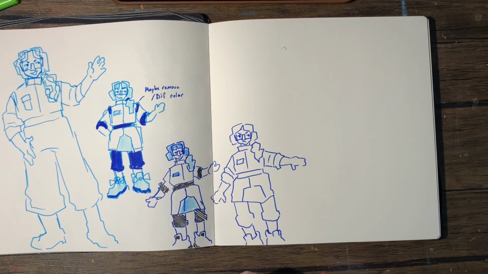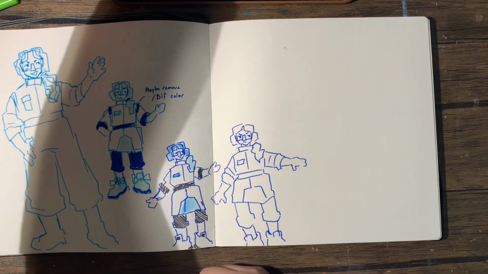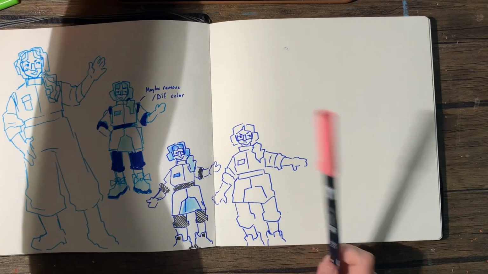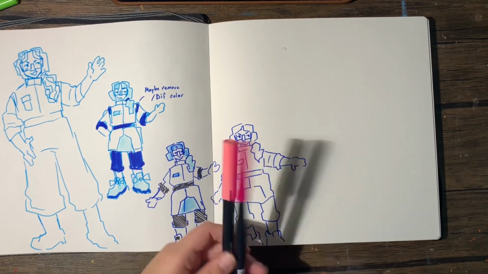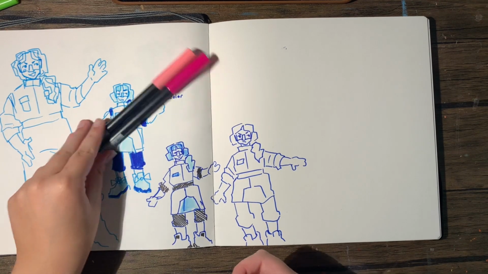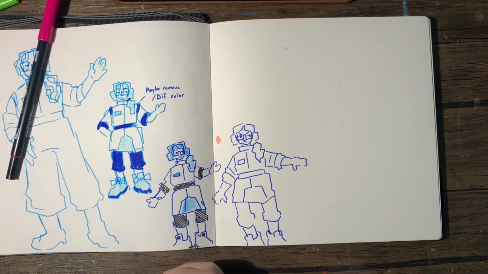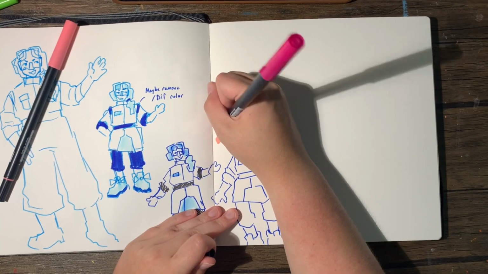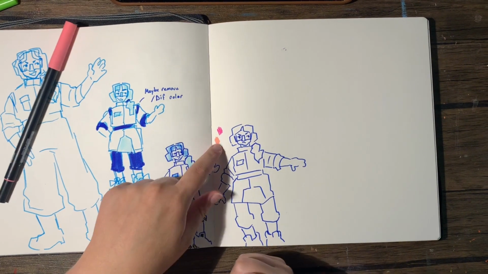Now I have to think actually, because I think if I do pink, it might be really light against it, which I could do a darker pink, but I don't really like the idea of that. I mean, there's always time to do a bunch of exploring, but here's that pink. Here's this pink. I definitely like this pink more.